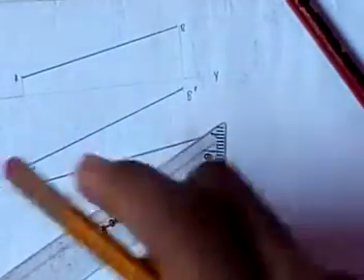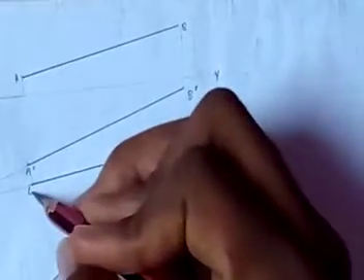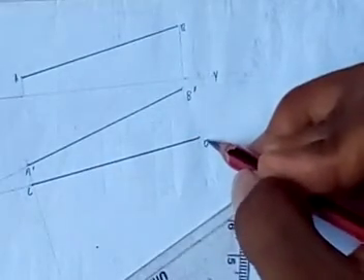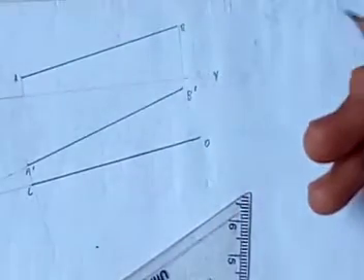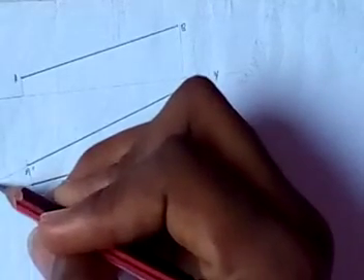Now this line, let's call it CD. This line CD is the true length of the line. Now the angle between A prime B prime and CD produced is the true angle to the horizontal plane. So as I said earlier, when we produce this line, I will draw an angle. If you measure it, you will get the true angle of the line.